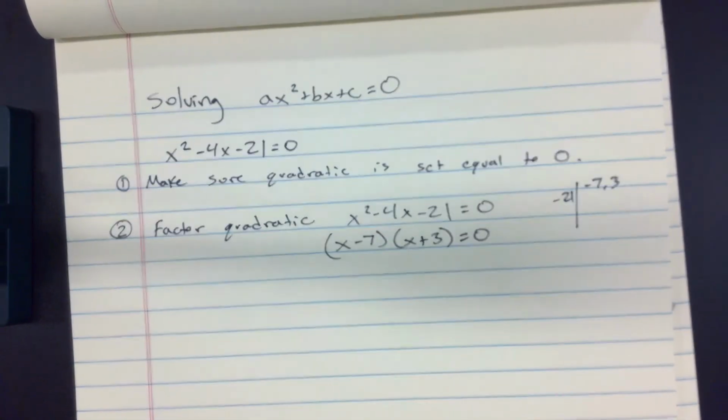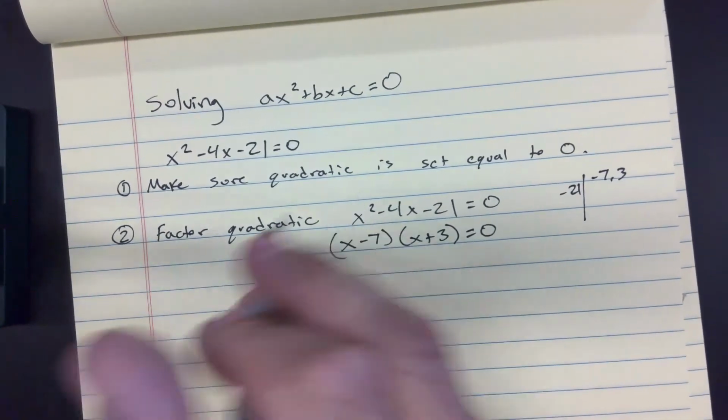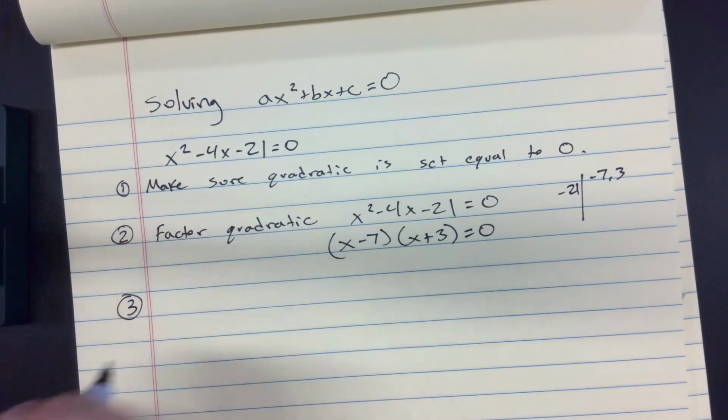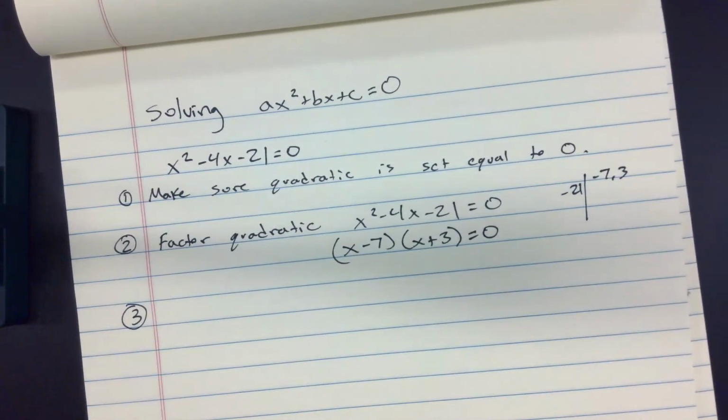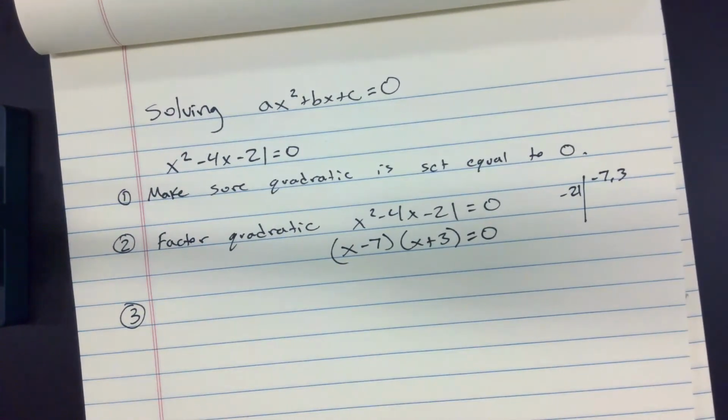Okay. Step 3. You guys should all be able to get to step 2. We've done it now for 2 days. This is day number 3. We're just factoring the quadratic or the trinomial. Now we're going to solve it. How many answers are we going to have? 2, right?